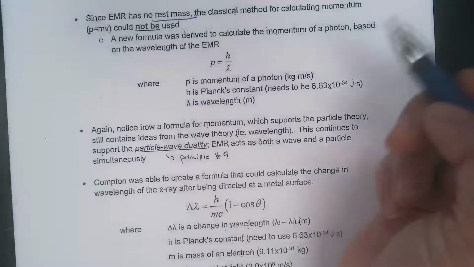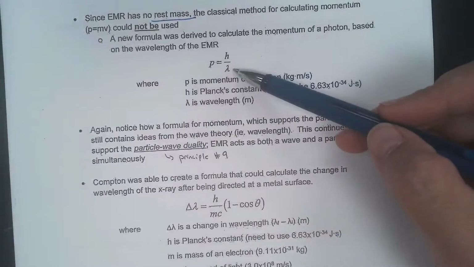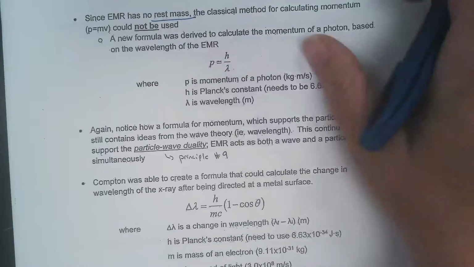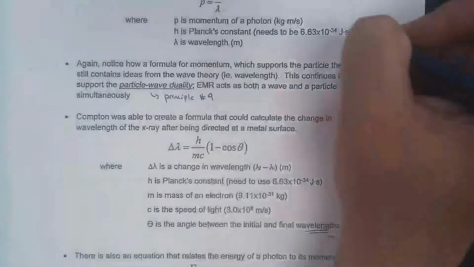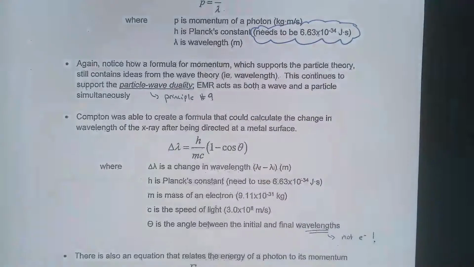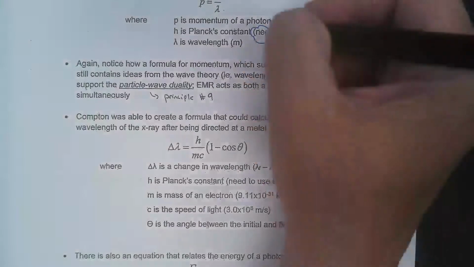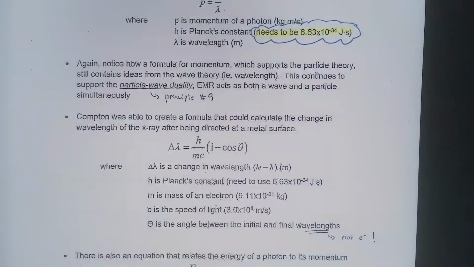And this is what was decided: momentum is equal to Planck's constant divided by the wavelength. But the key takeaway here, aside from the formula, is that it needs to be in joules. So we've gotten away with using two different forms of energy.